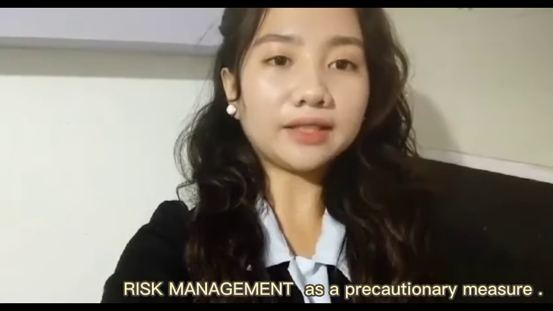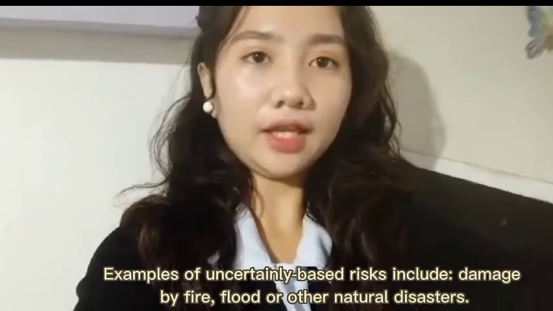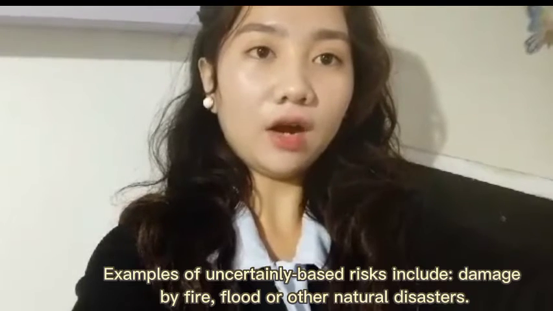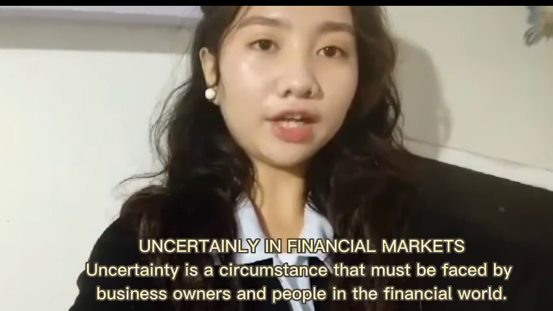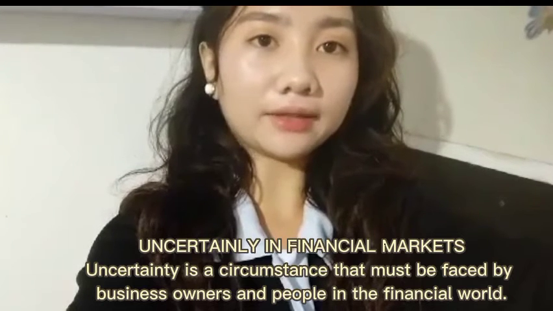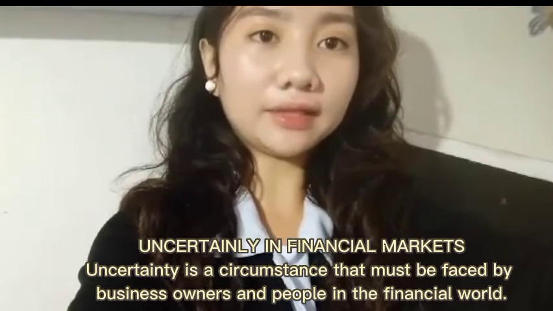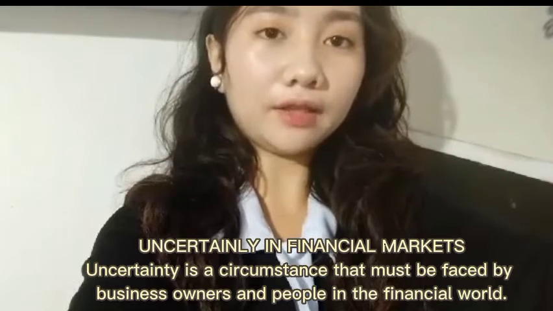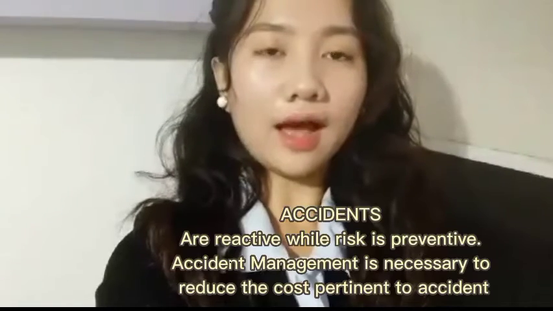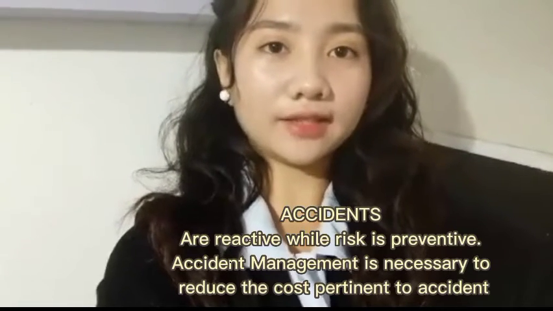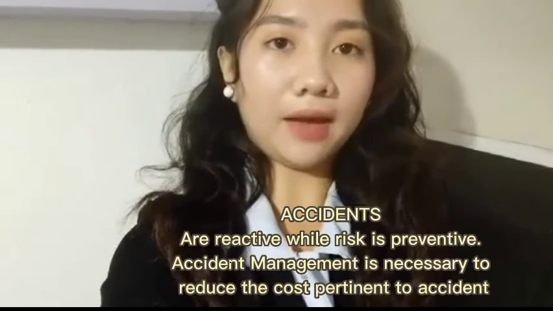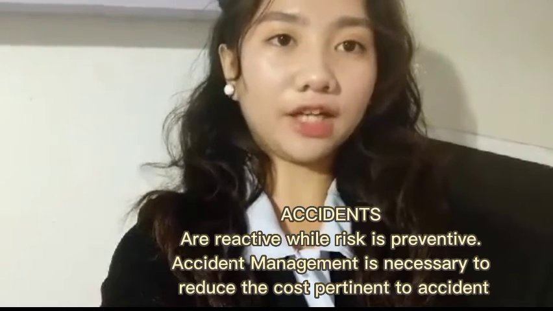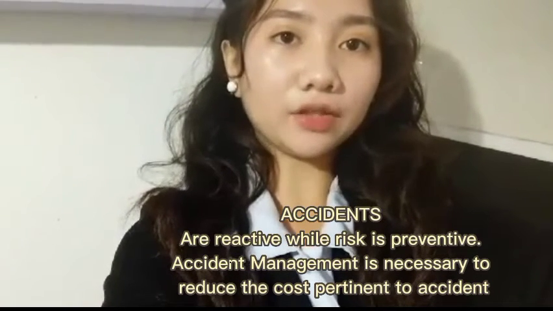Risk management as a precautionary measure. Examples of uncertainty-based risks include damage by fire, flood, or other natural disasters. Different sorts of risk. Let's start with uncertainty in financial markets. Uncertainty is a circumstance that must be faced by business owners and people in the financial world. Accidents. Accidents are reactive while risk management is preventive. Accident management is necessary to reduce the cost pertinent to accidents.